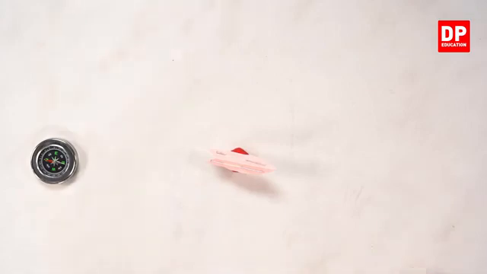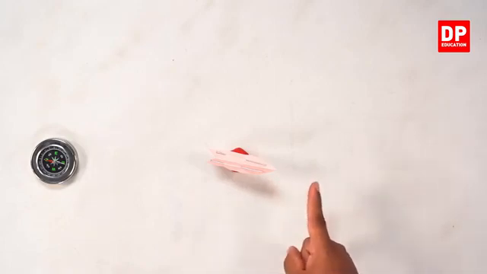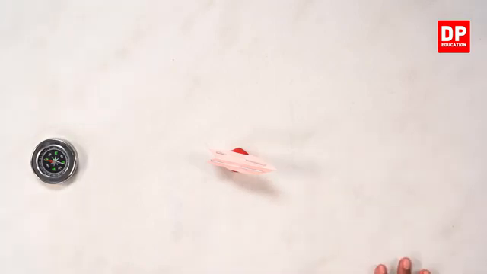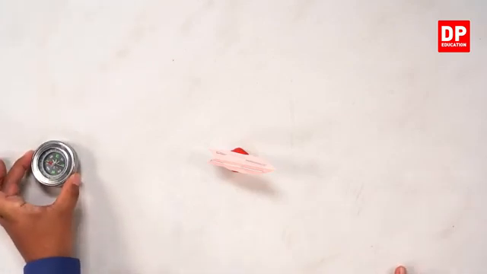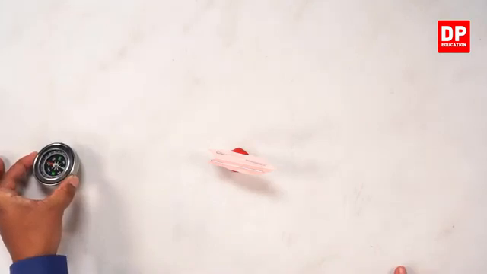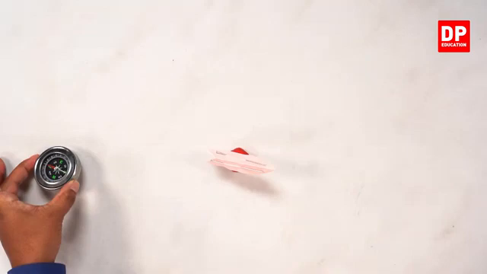Right. So here you can see that the head of the arrow is pointing towards the south direction. How can I say that? Because I have a compass here with me to compare my observations. So you can see that this direction is the south direction, and the point which shows the red color area is the north direction.